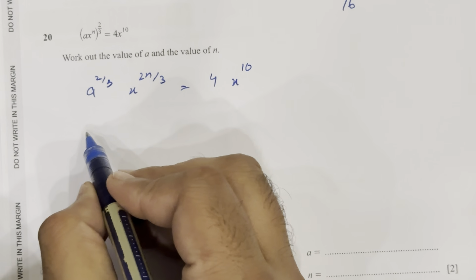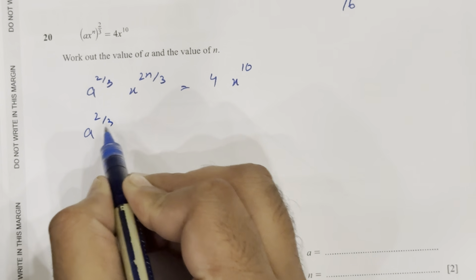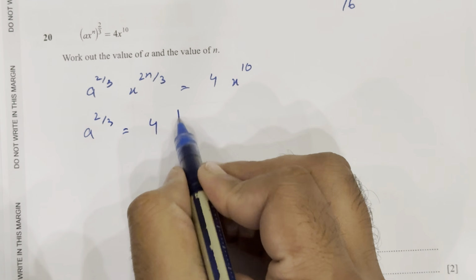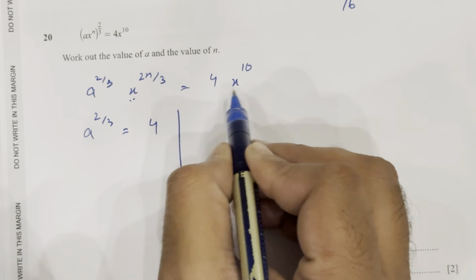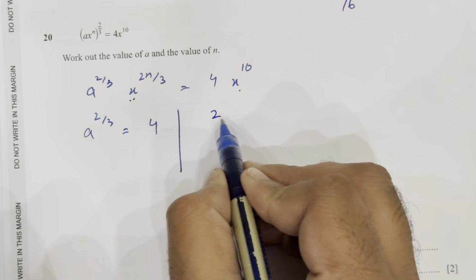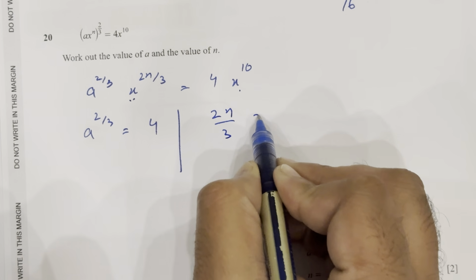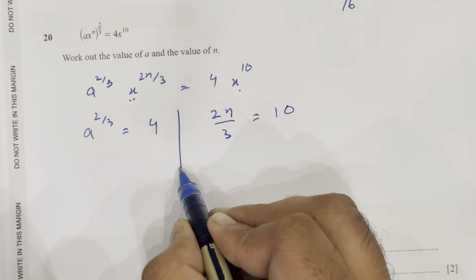Now you can see that a to the 2 by 3 is equal to 4, and over here the x bases are the same, so their powers can be compared. 2n by 3 is equal to 10.